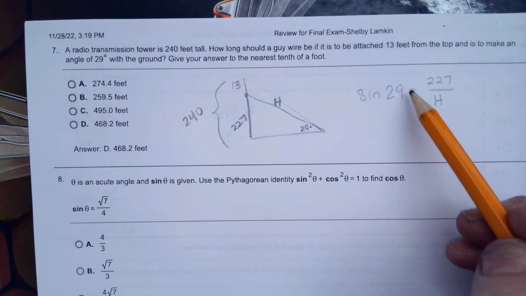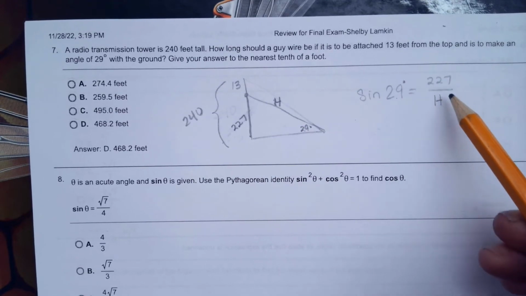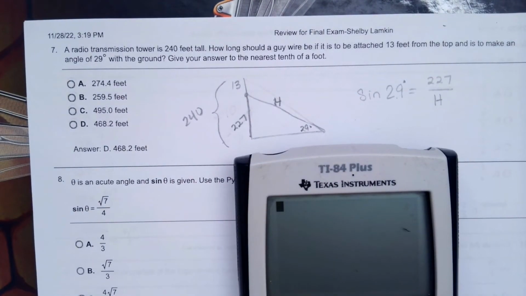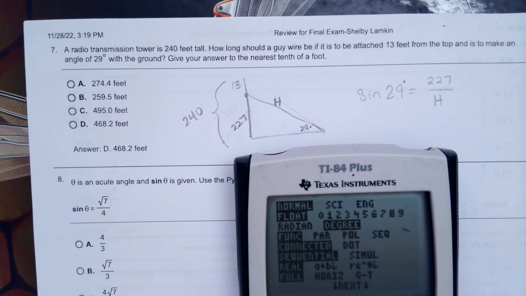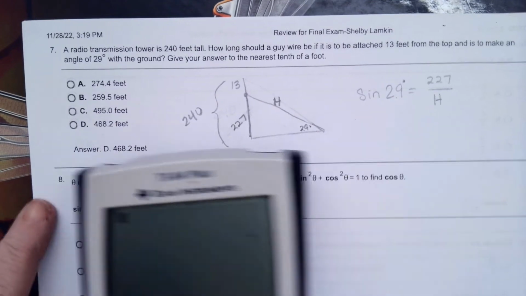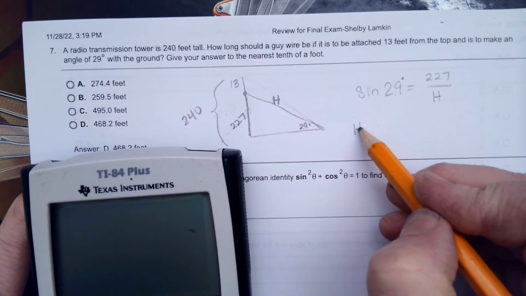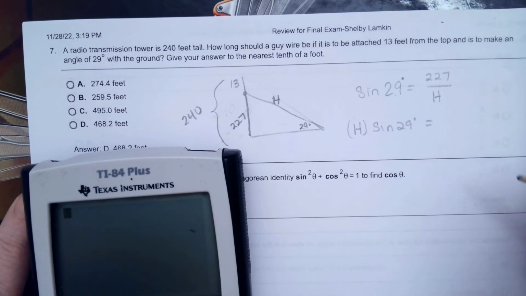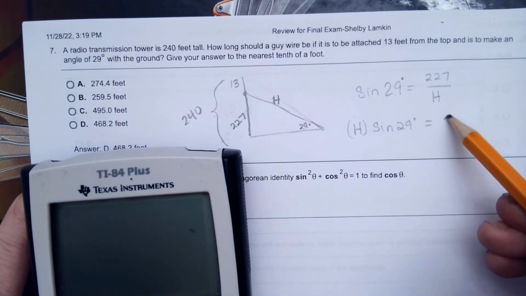So the sine of 29 degrees is equal to 227 over the hypotenuse. Now I'm going to press mode, and I'm going to make sure I'm in degree mode. And then I'm going to solve this. I'm going to multiply both sides by h. So h times the sine of 29 degrees is equal to 227.